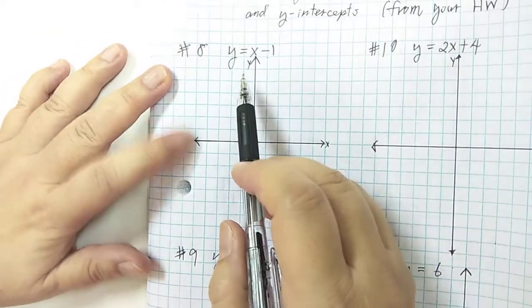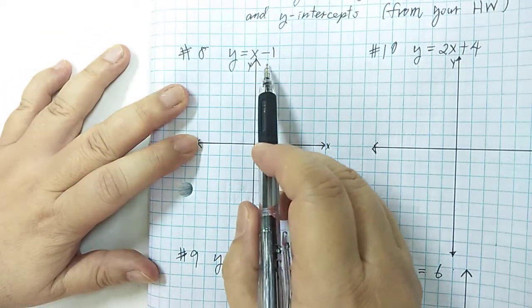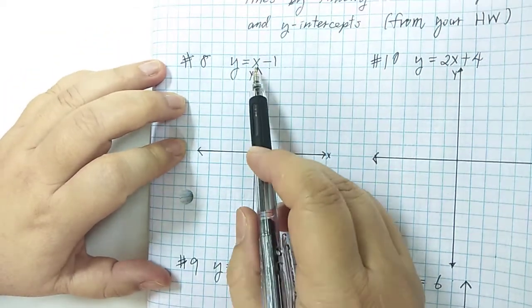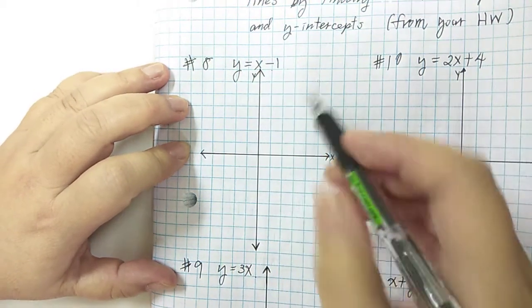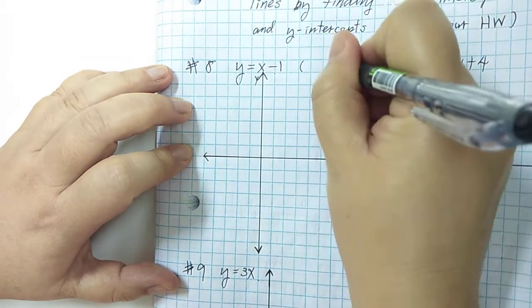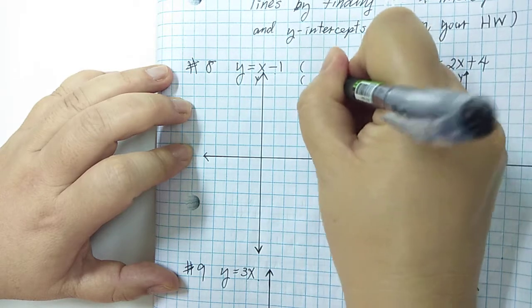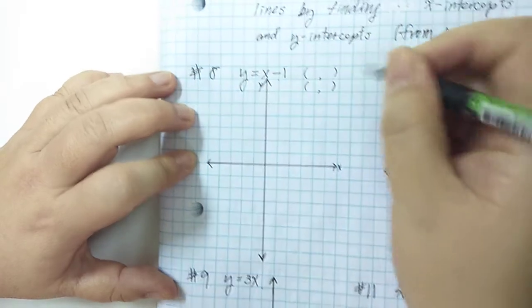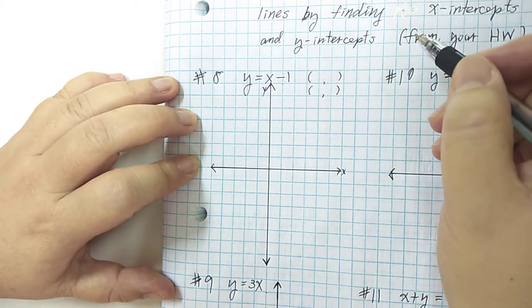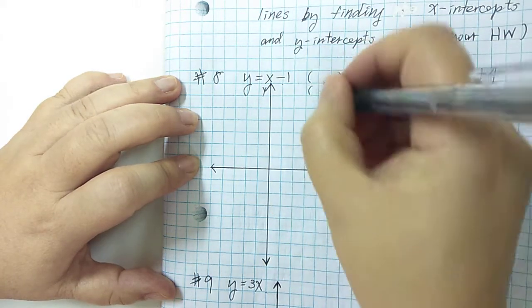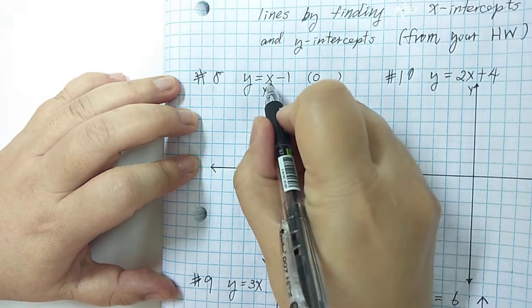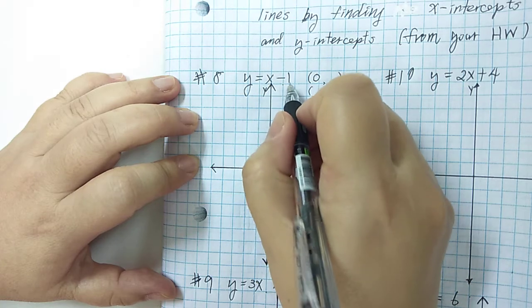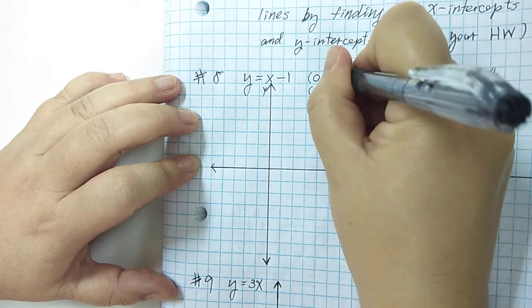Okay, so the first one, y equals x minus 1. We're going to find the x-intercept and the y-intercept of this line and then graph those. I will write out two sets of ordered pairs for them first. So the first one, I'm going to let the x be 0 and then find the y. So if x is 0, 0 minus 1 is negative 1. So y is negative 1.